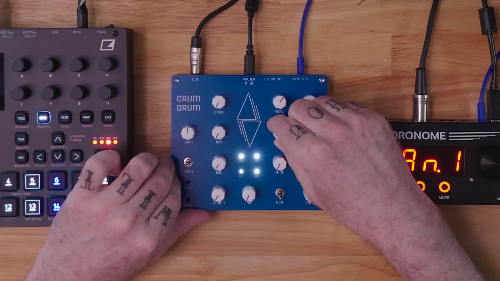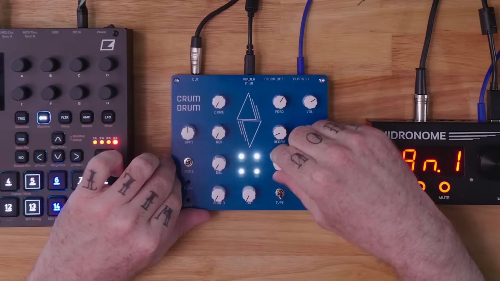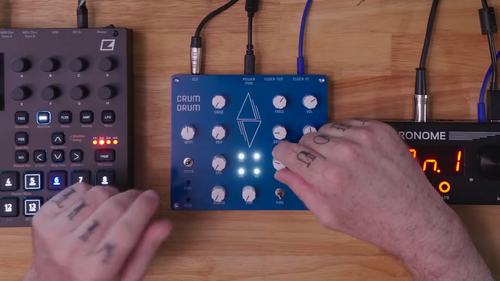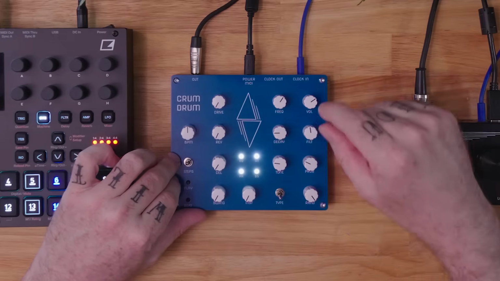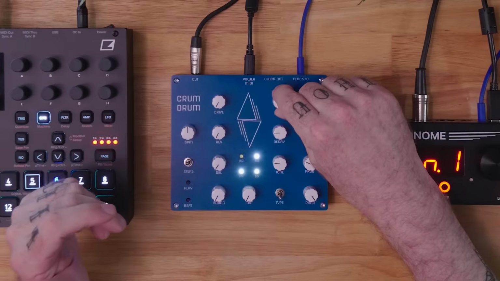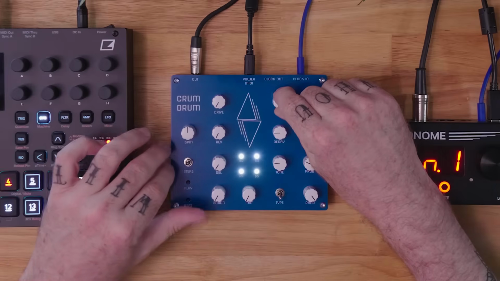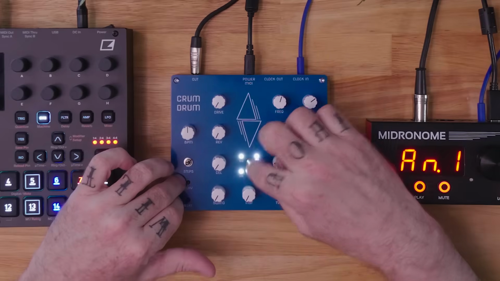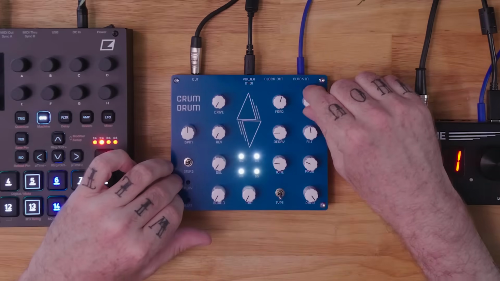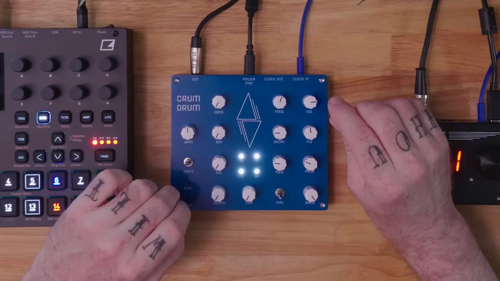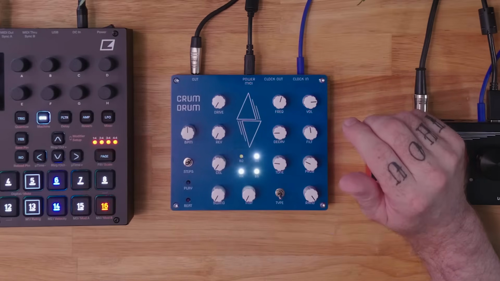So for instance, decay, tone, which is different for everything. We're going to go through every single one of these instruments so you can hear what it sounds like. Frequency, which is the bass frequency of every instrument. This is how you would tune your melodic instrument. Volume, when the whole kit and caboodle here is selected, is the overall volume of the Crum Drum. And then you can select individual instruments and change their volume individually, which is really great.